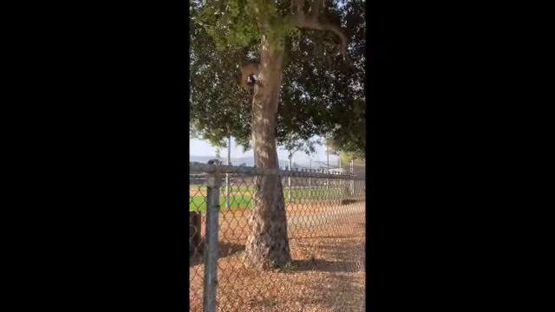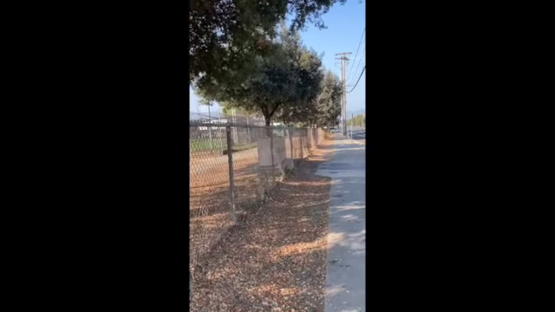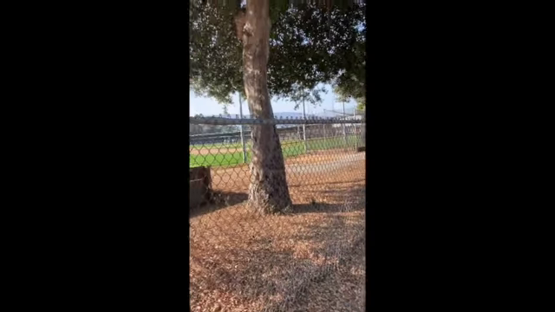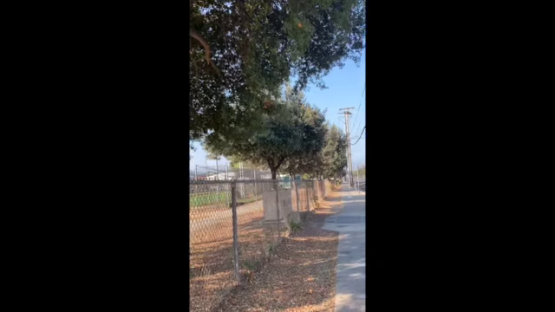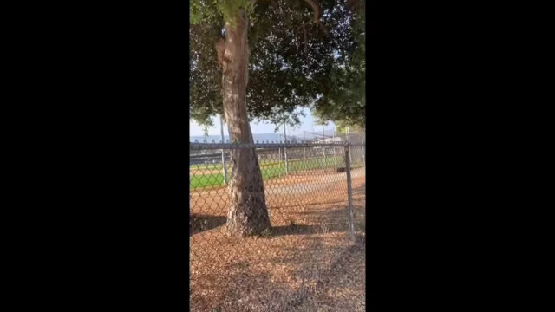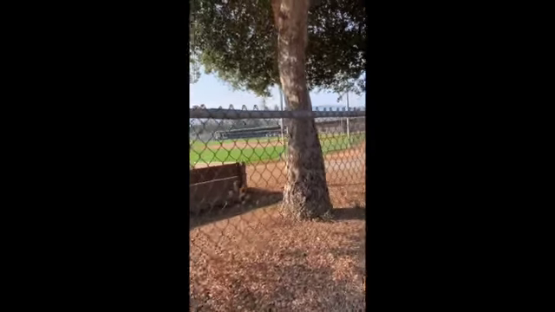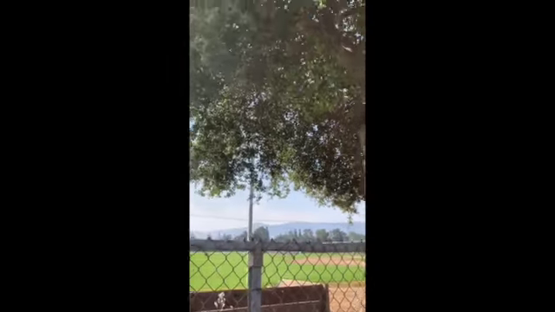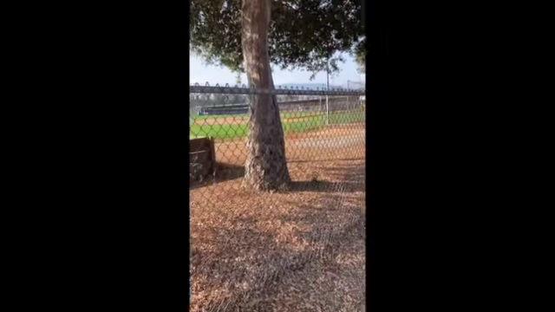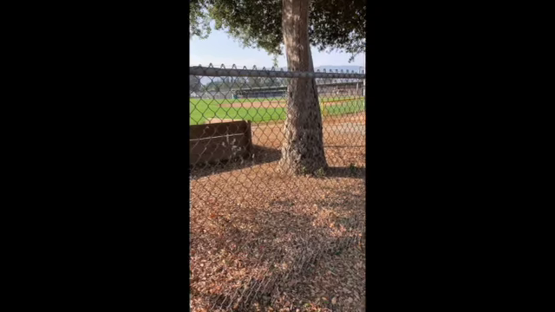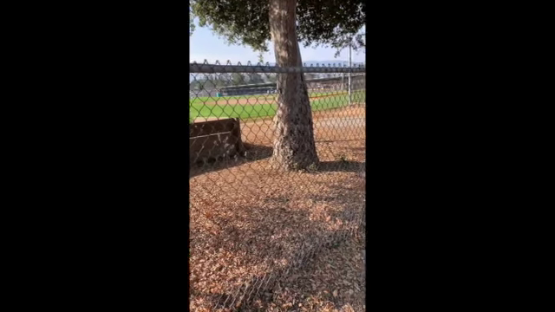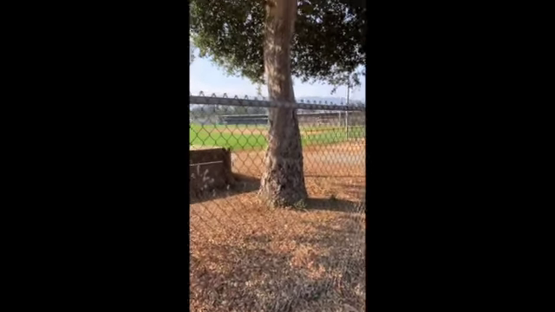So maybe there is a coast live oak here. Maybe this is a coast live oak right here. This one, I think this one is. See, you can't tell looking at these trees. What I could tell from a distance is they're oak trees. But to get them to species, like I'm saying this one is potentially a coast live oak, that actually requires more than just looking at them from afar.